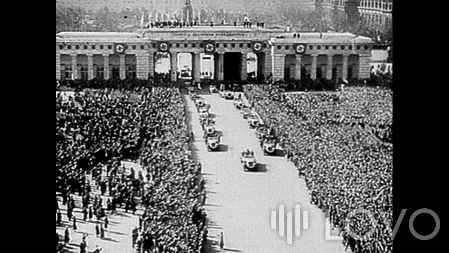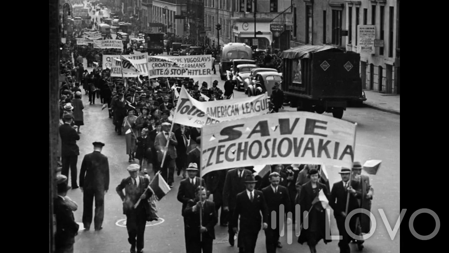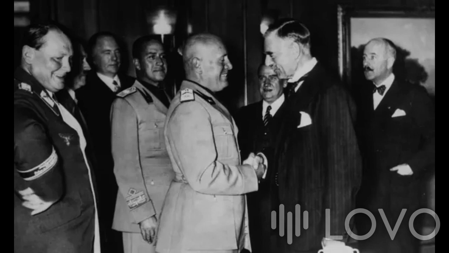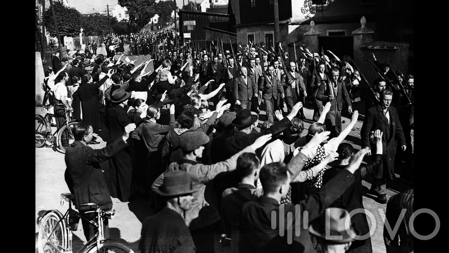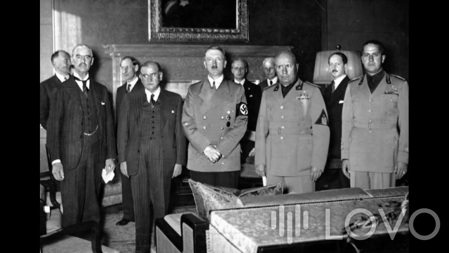The Munich Agreement was a pact signed on September 30, 1938, in Munich, Germany, between the leaders of Great Britain, France, Italy, and Germany. The agreement allowed Nazi Germany to annex the Sudetenland, a region of Czechoslovakia that was inhabited mostly by ethnic Germans. The decision was made without the participation of Czechoslovakia or the Soviet Union.